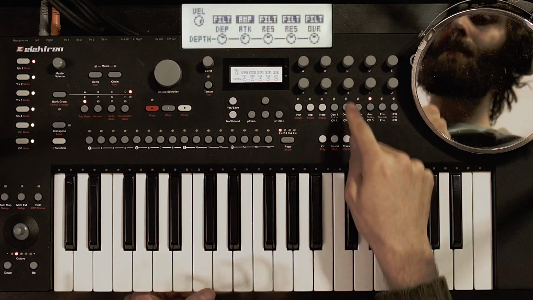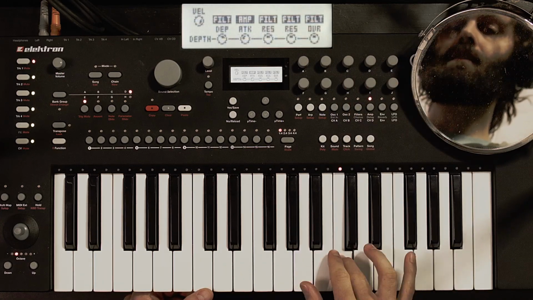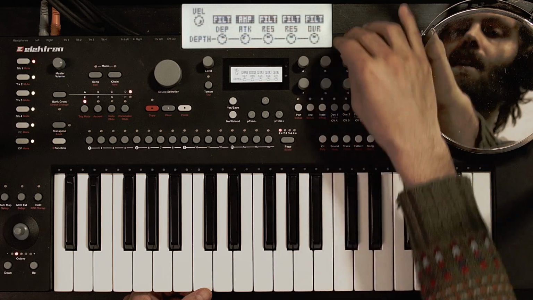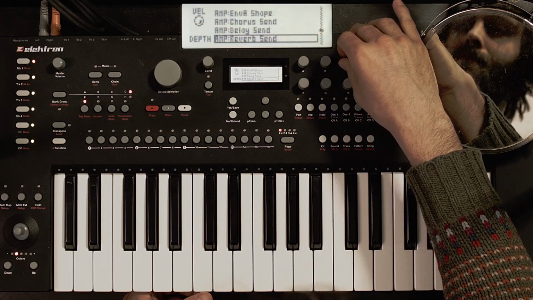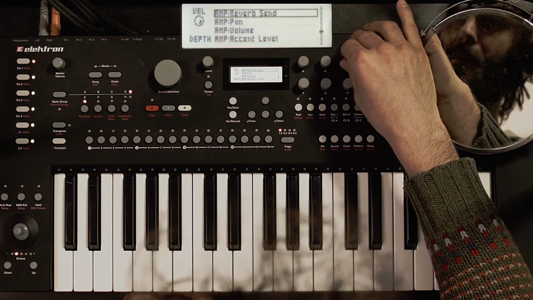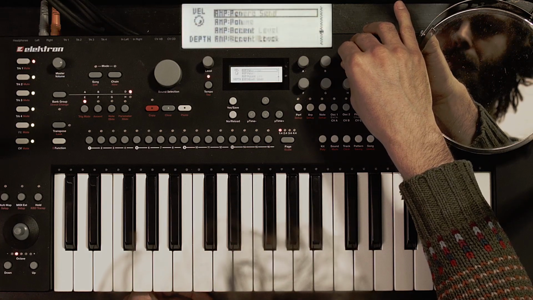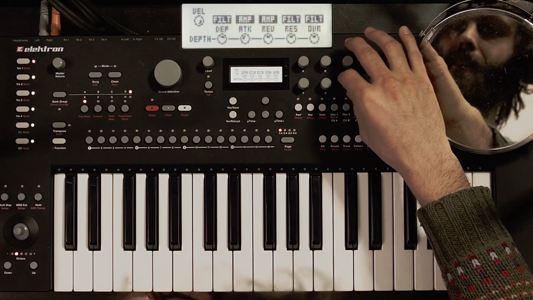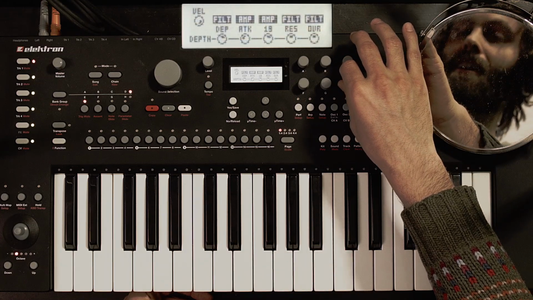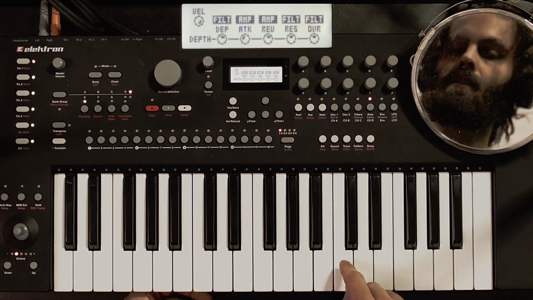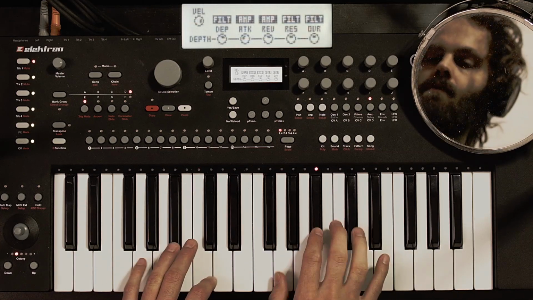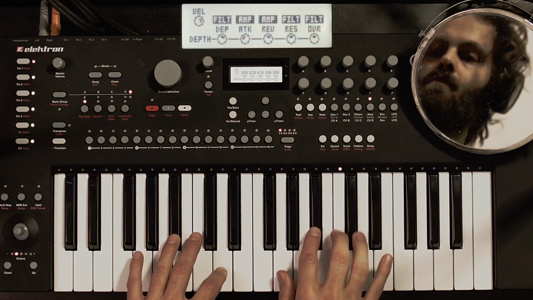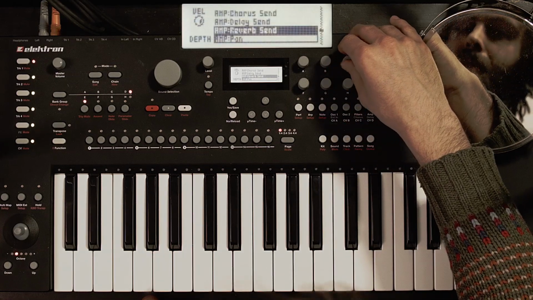Let's see. When I hit it hard, let's send it a little bit to the reverb send. I'm gonna send it to the reverb when I'm hitting it hard. Or maybe to the delay.